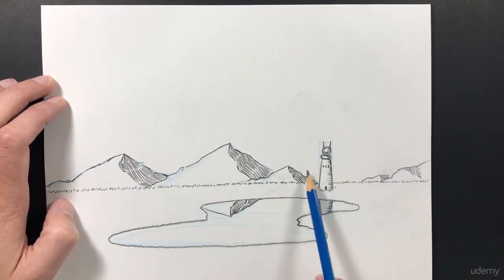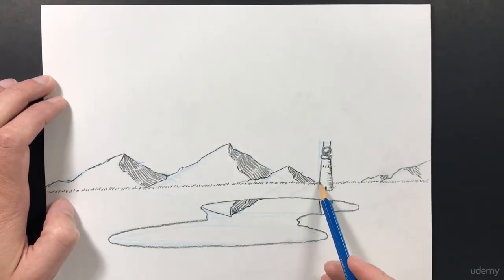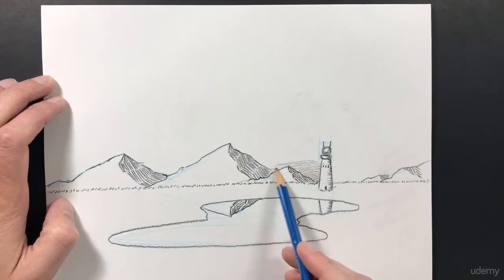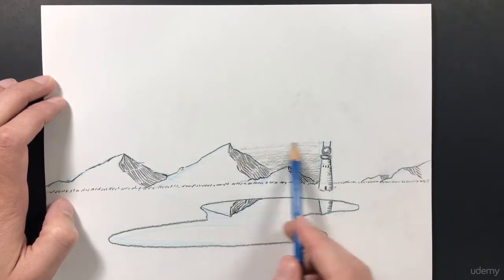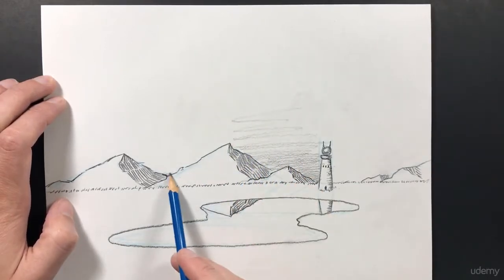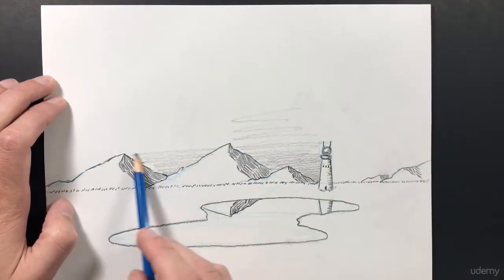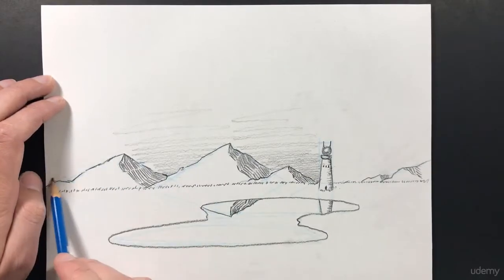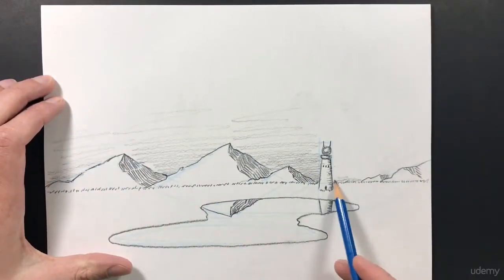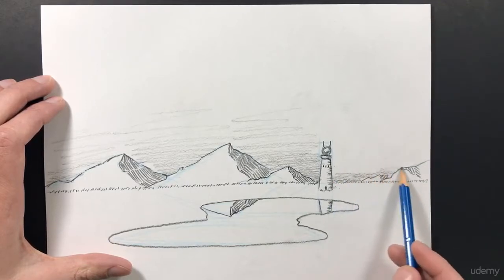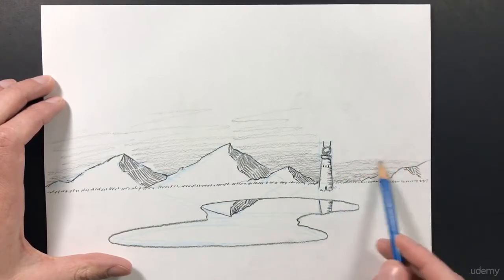Next, let's add in a darker gradient in our sky. This is just going to make our background look a little bit more interesting, and you'll see here in a second we're going to add this into our reflection in our water, and it's going to make our reflection look a lot more realistic, and you'll see why in a second.